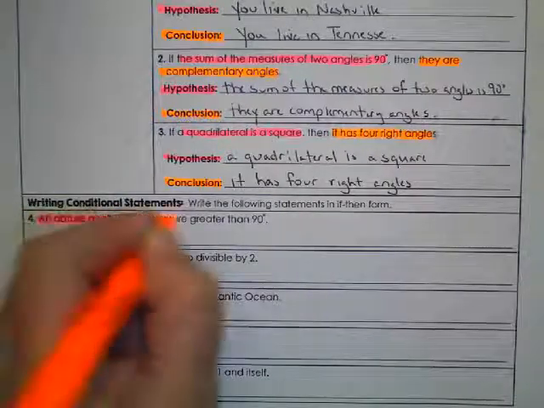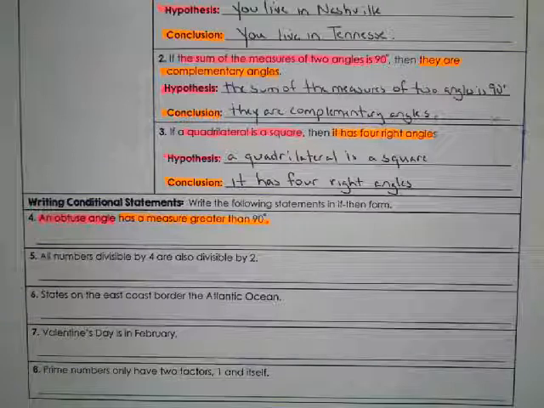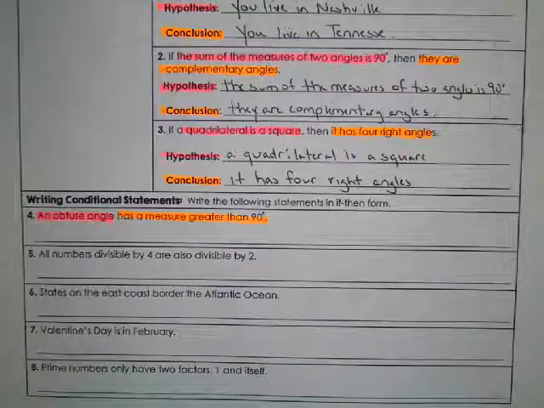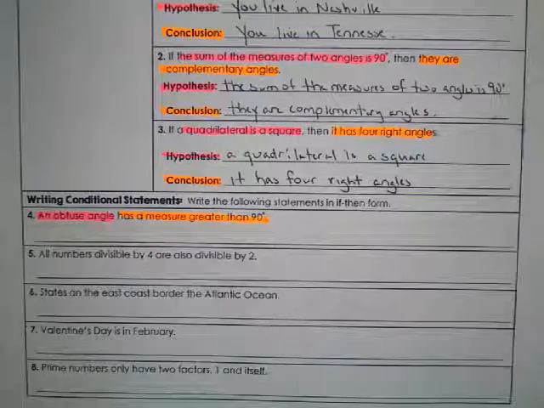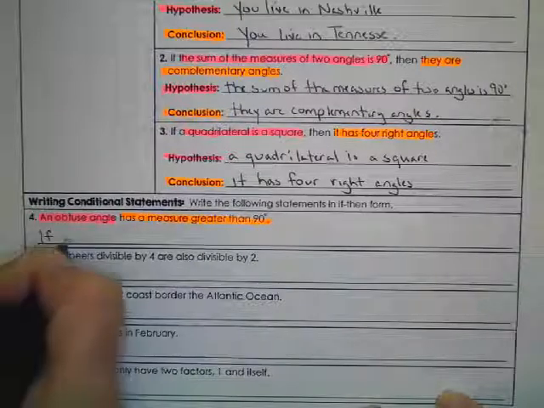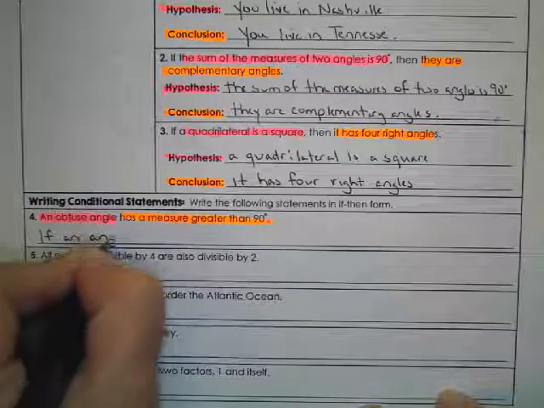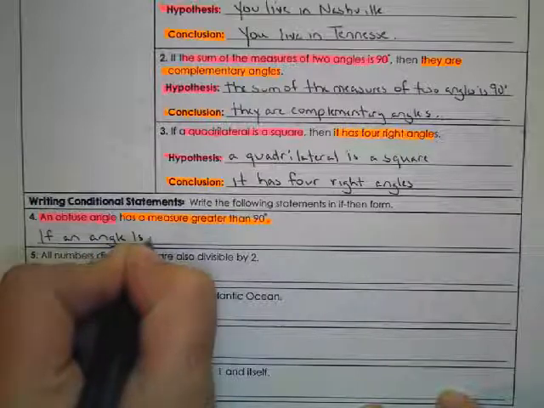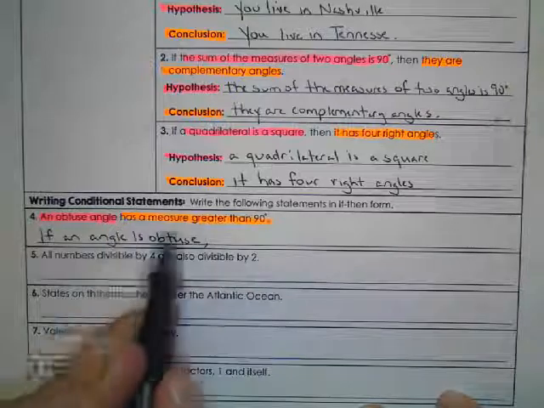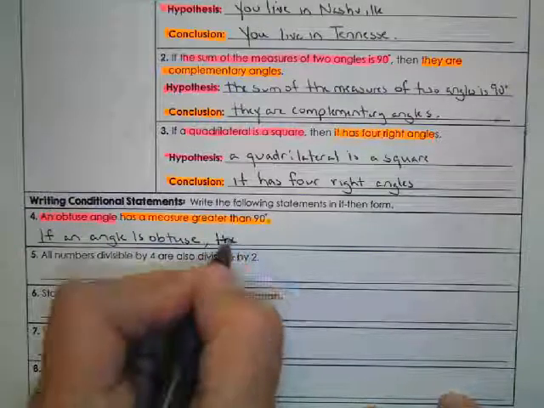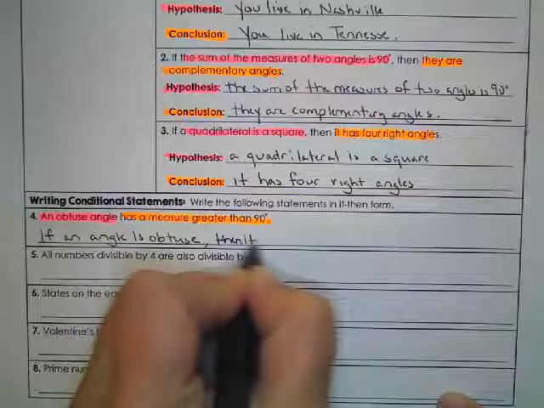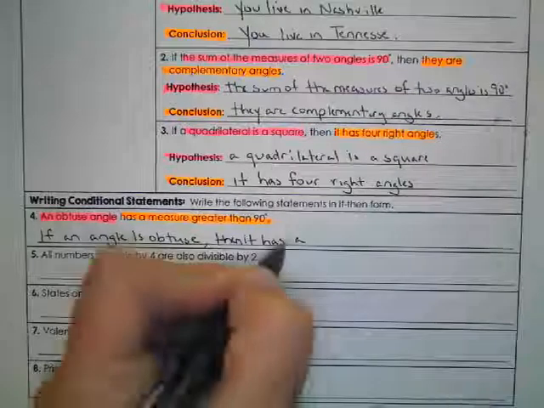You also want to make sure when you write an if-then statement that it makes sense grammatically. If your English teacher was looking at it, would this make sense? So we can say, if an angle is obtuse, then it has a measure greater than 90. We word it so that it makes sense.